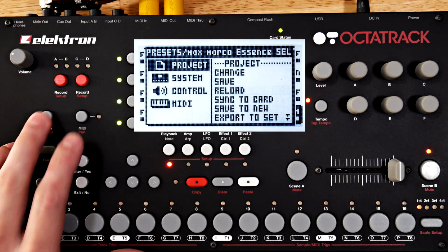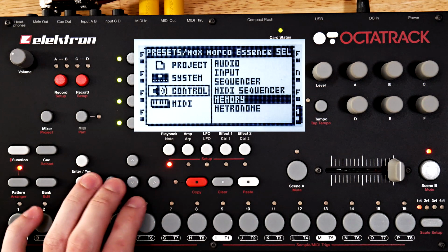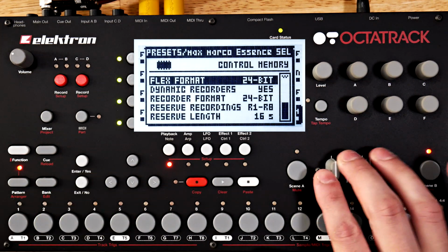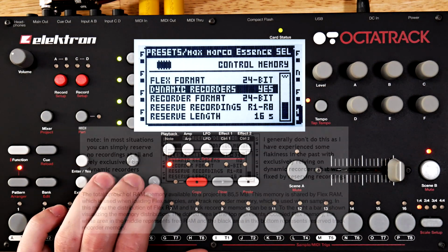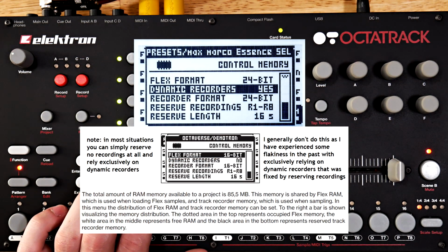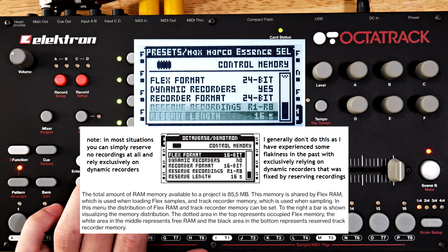The first thing to do is to go into the Project menu, into the Control submenu, and then into Memory. A default project has dynamic recorders set to No, and we definitely want it to be Yes, so that we can exceed the reserved length for our buffer and access as much of the RAM as possible.